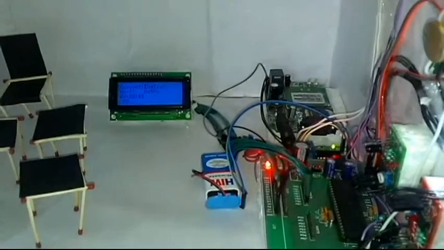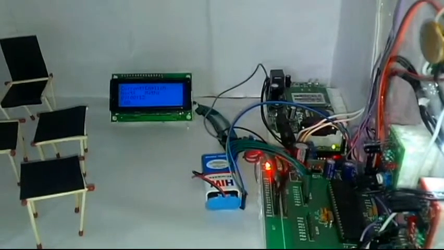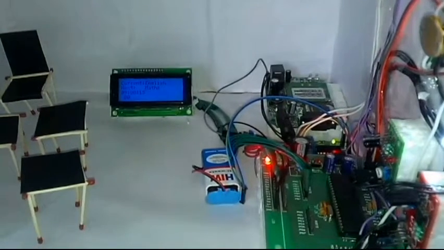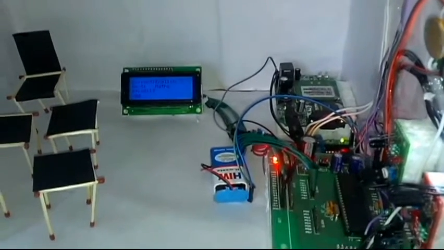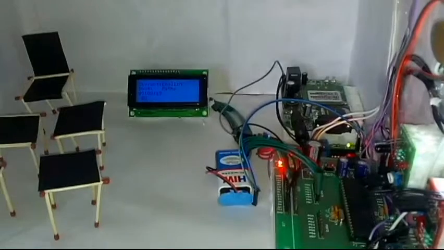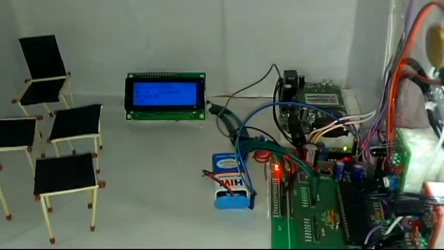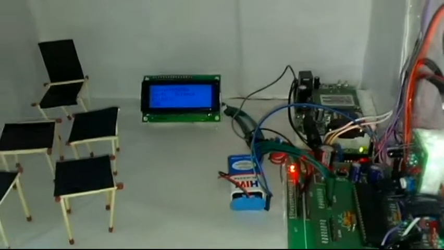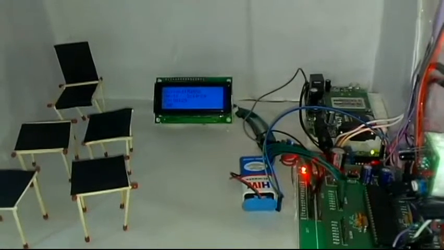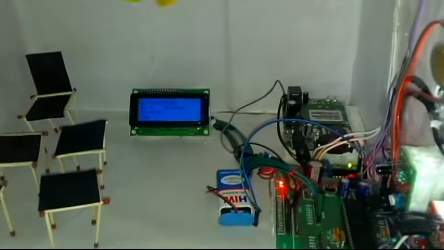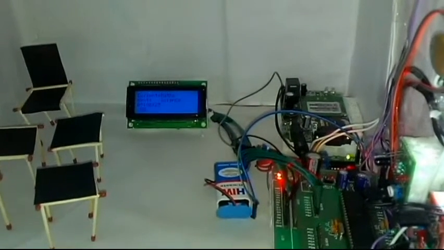The next feature of our project is the GSM module. The aim of this GSM module is to send text messages to the respective teacher according to the timetable. Here you can see a clock is running and after 20 seconds the period is updated. Like now the current period is maths and next is science.